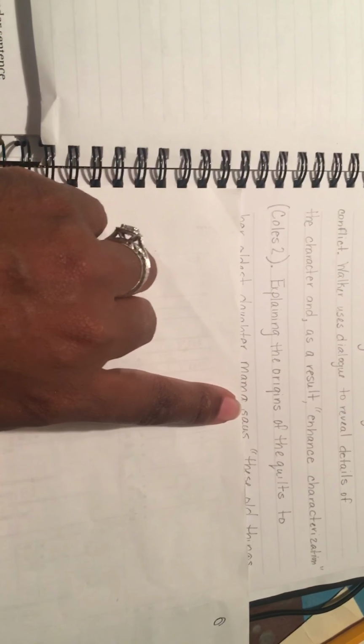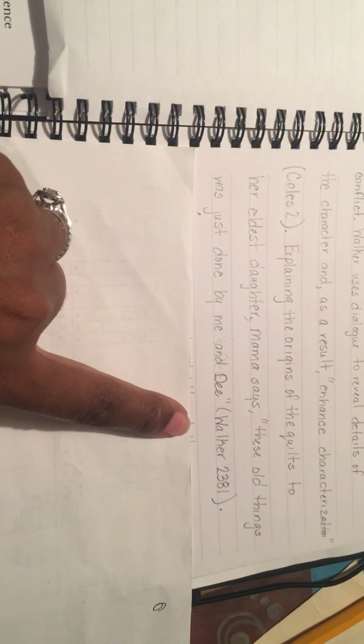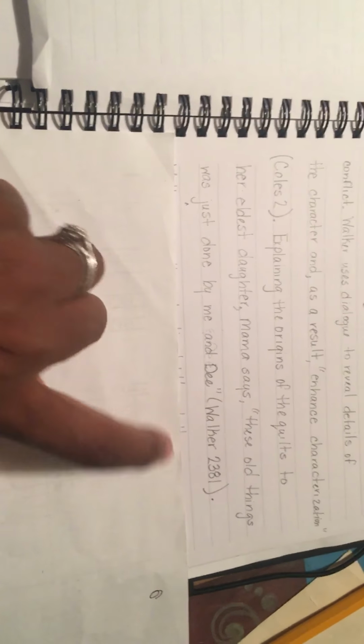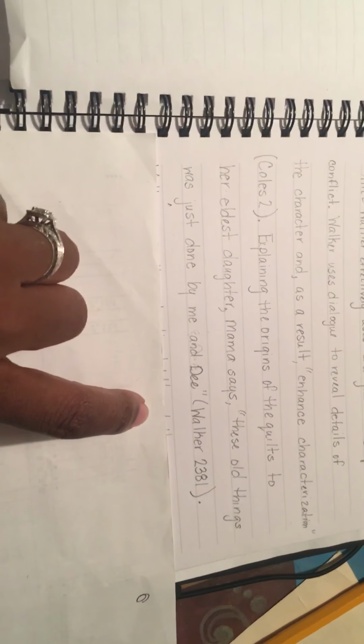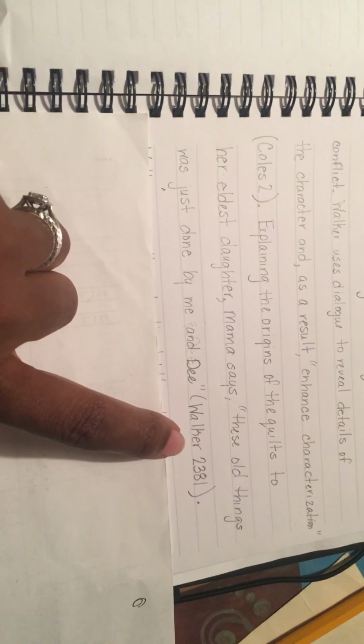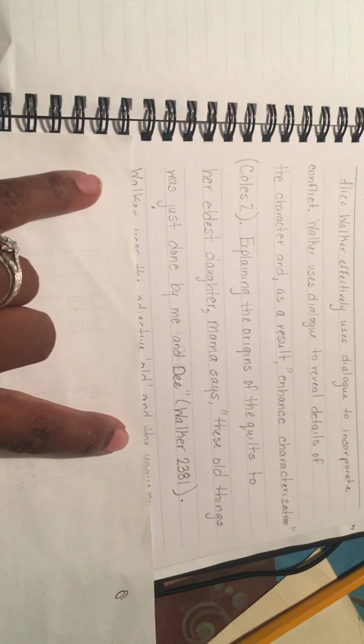Okay. Explaining the origins of the quilts to her eldest daughter, Mama says, "these old things was just done by me and D." Parenthetical citation, period. I've given the context, and I've given the quote, the entire quote, or the quote that I will use for this portion, all together. What do I do next?